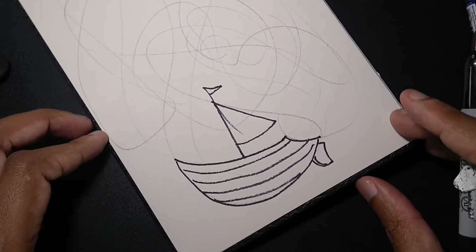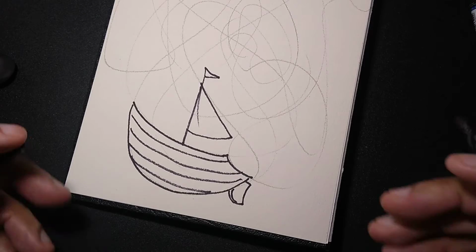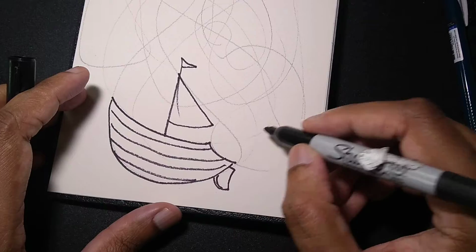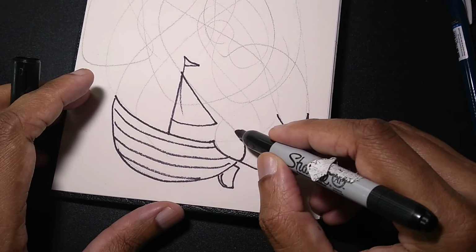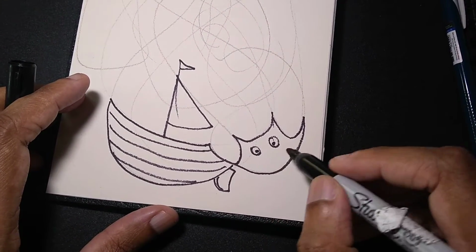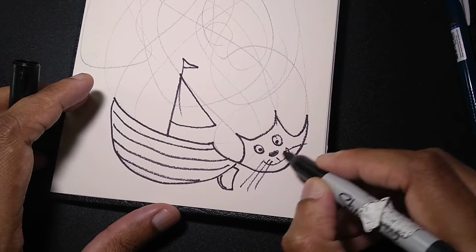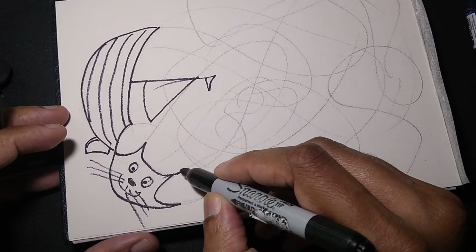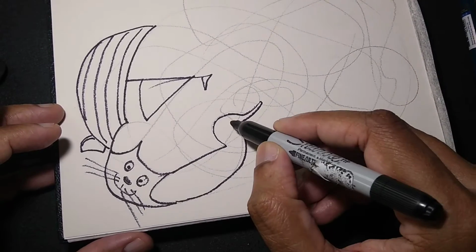Again, don't worry about the proportion, or about whether it looks real or not. We're just having fun. So this one, I like this shape here. You can change this into a cat. Okay, let's continue. This is interesting. Maybe a duck.